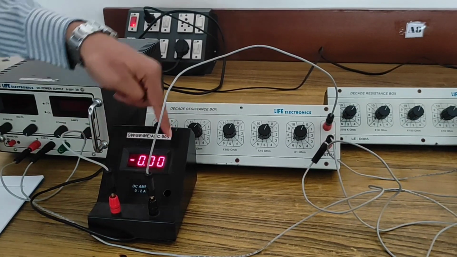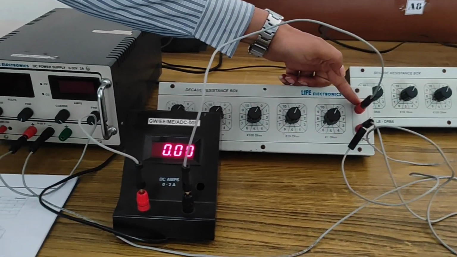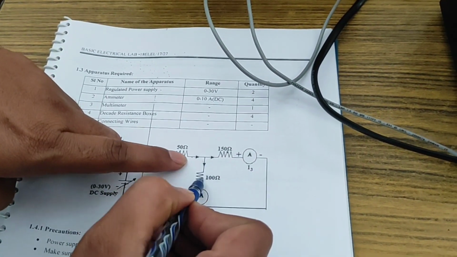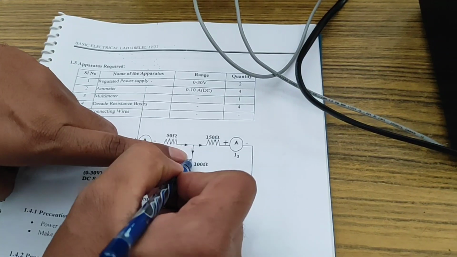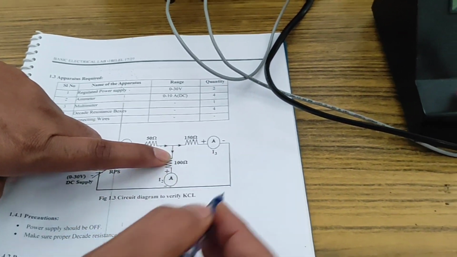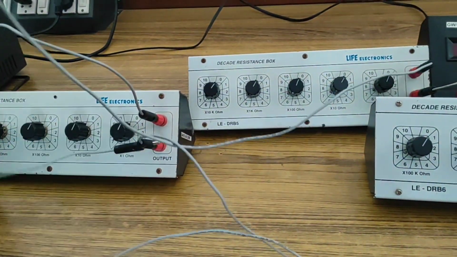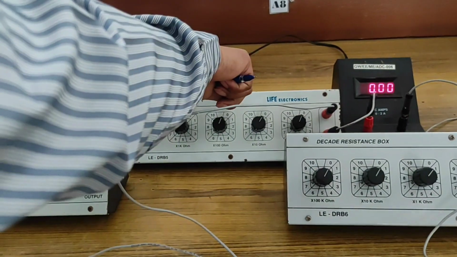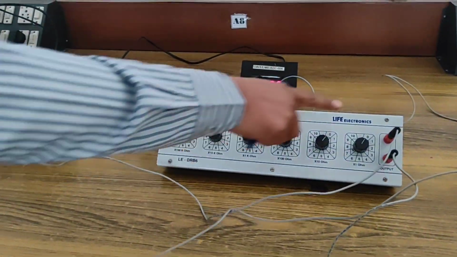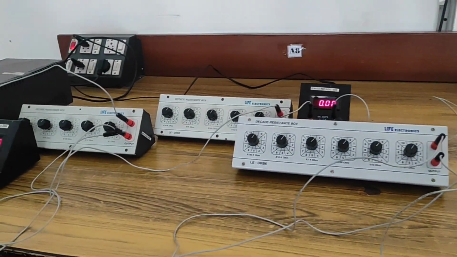Another end is connected to two in parallel, to R2 as well as R3. So now you can see the other end of the decade resistance box is connected, one end to R2 and the other one to R3.